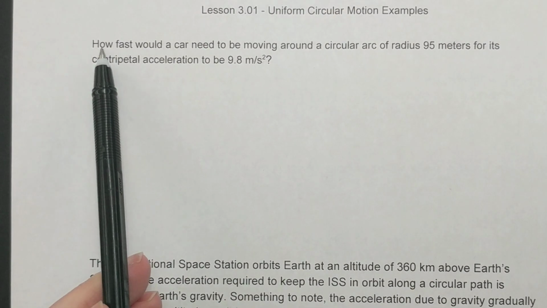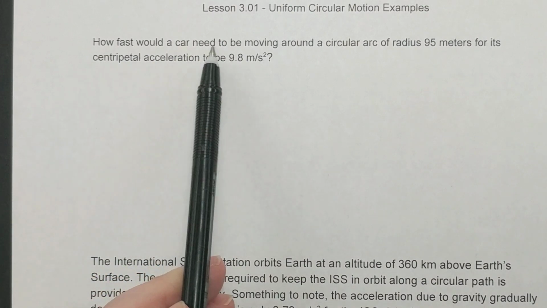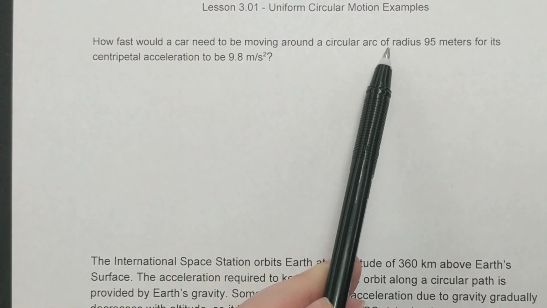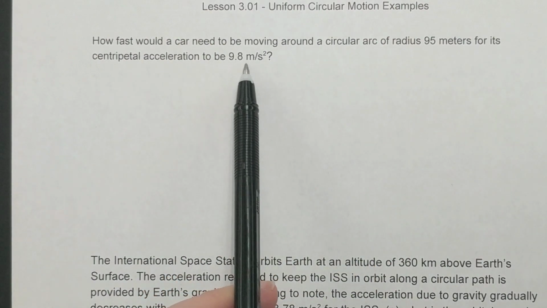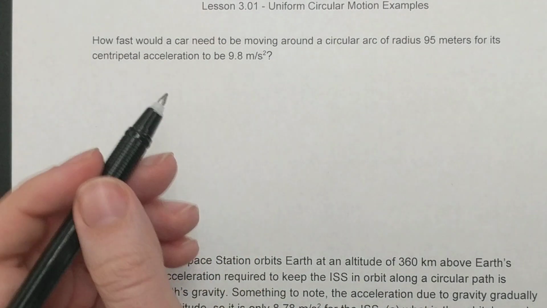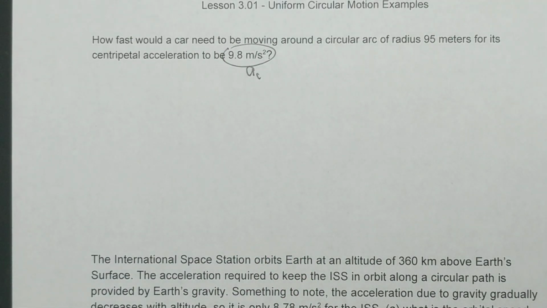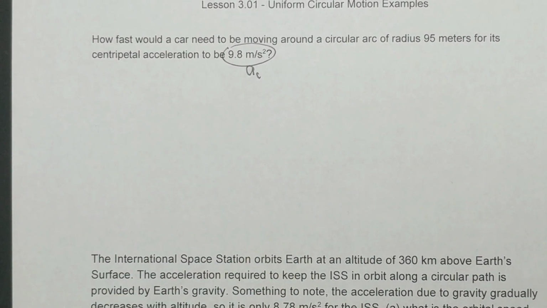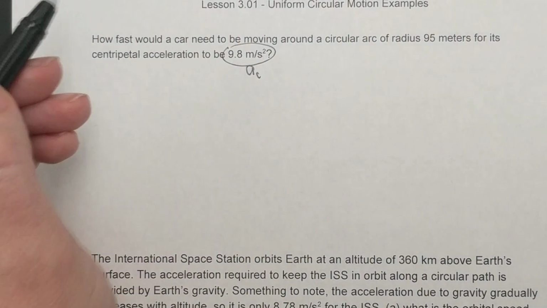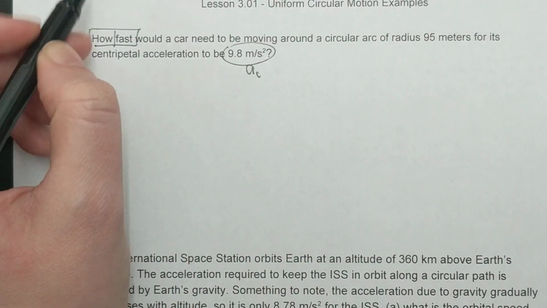So the first is, and this is all for uniform circular motion. How fast would a car need to be moving around a circular arc of radius 95 meters for its centripetal acceleration to be 9.8 meters per second squared? Here they're telling us the centripetal acceleration, and that is a value of 1g, g being 9.8 meters per second squared. So this problem is asking how fast, so that is speed.